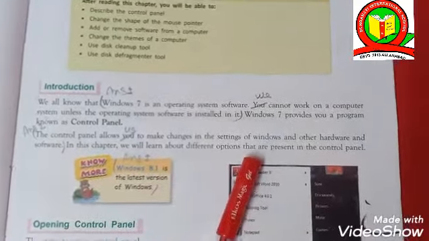Now you have to click add a device. The add a device dialog box appears as shown below. Once you click on add a device, this dialog box will appear on your screen. Now you have to select a device which is to be added and click next. Then the selected device will be added.